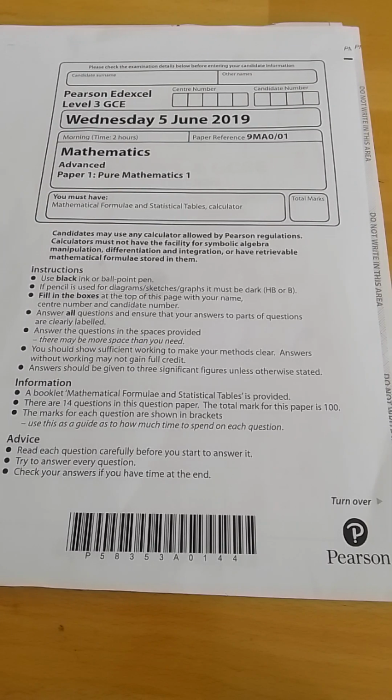I'm going to show you how to do Edexcel A-Level Math, Paper 1 from June 2019, Question 8.